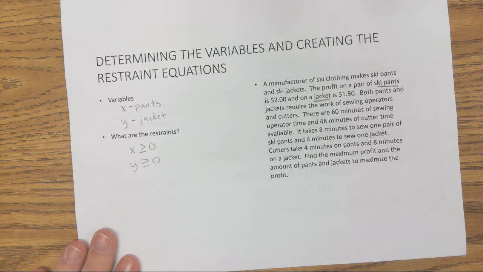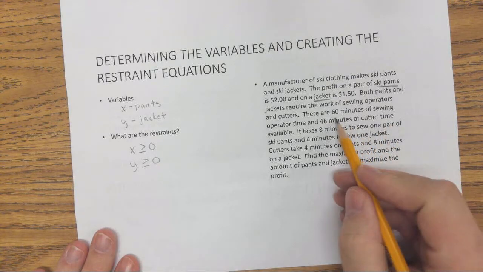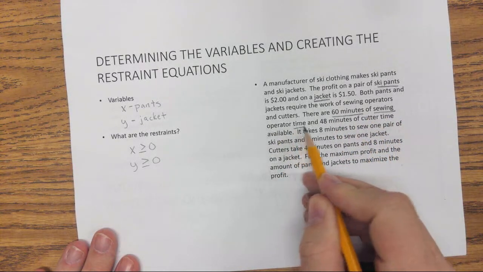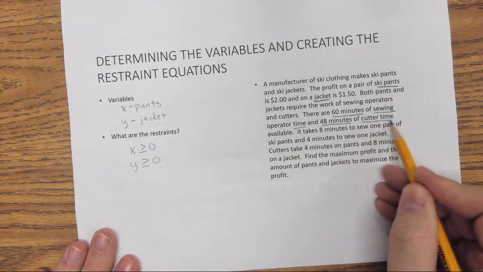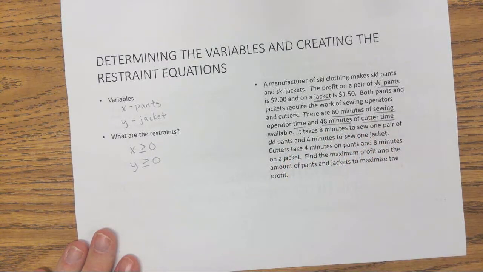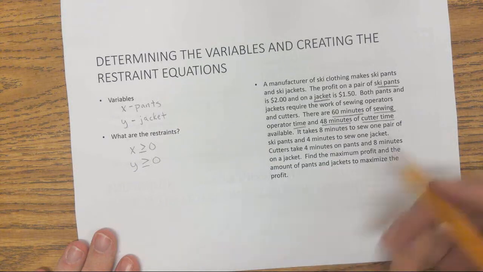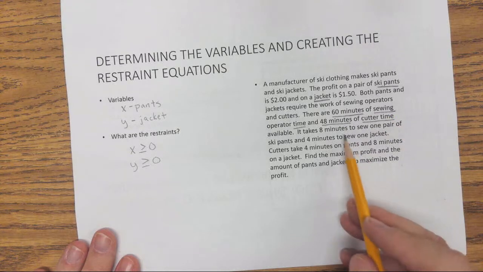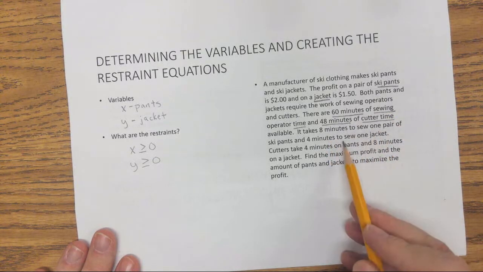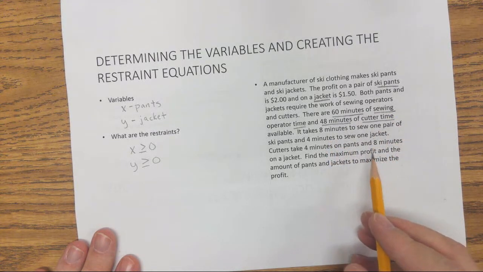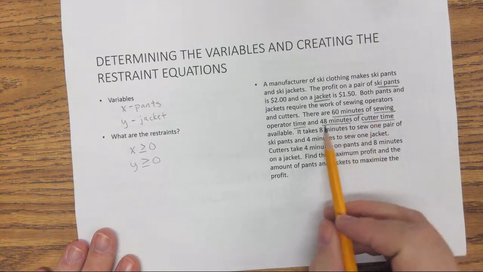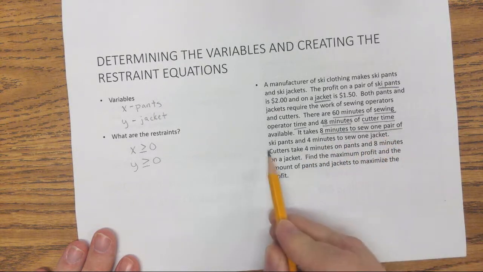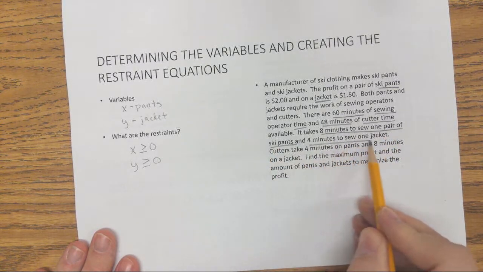Alright, so what else? Well, we said before that we have 60 minutes of sewing time and 48 minutes of cutter time. So what we're going to do is take both of these things into account and how the pants and the jackets apply to those. So let's look at the sewing operator time first. I see it takes 8 minutes to sew 1 pair of ski pants and 4 minutes to sew 1 jacket.